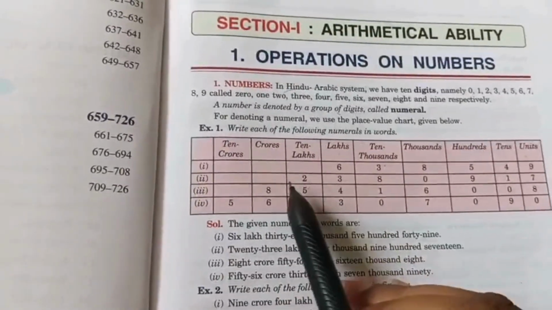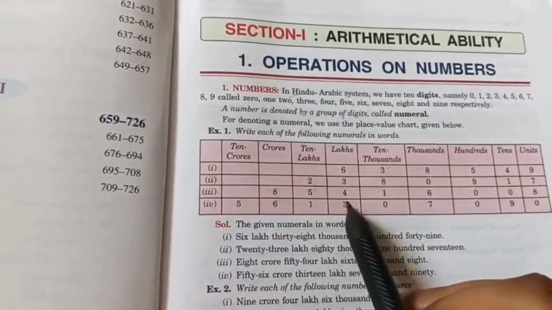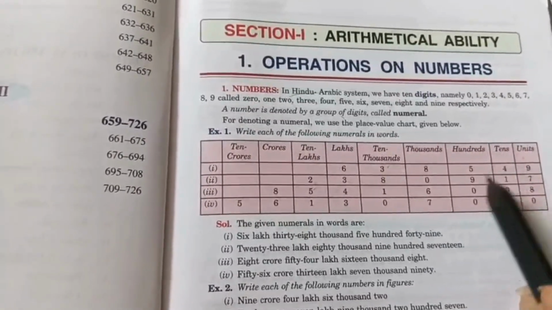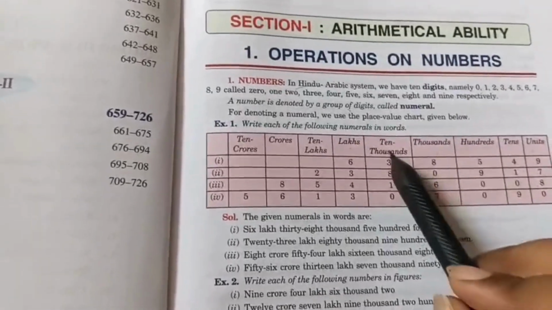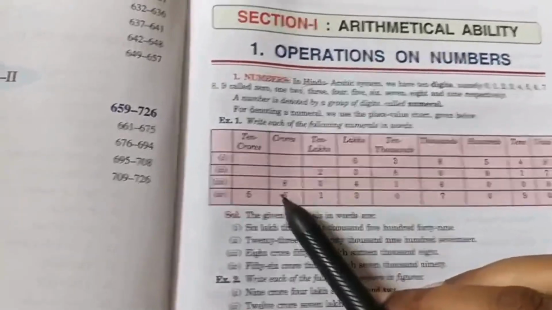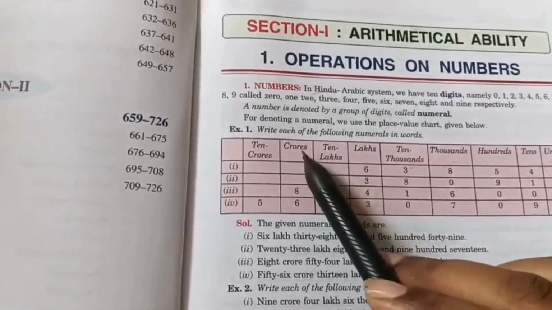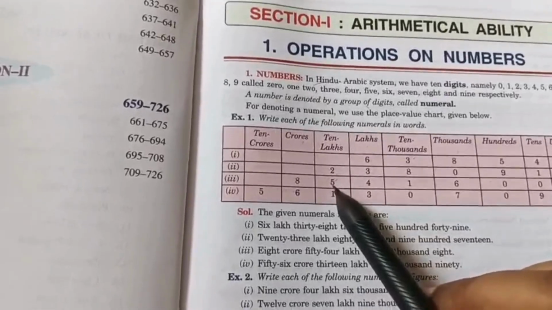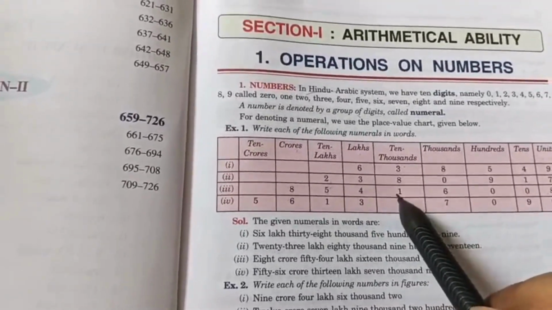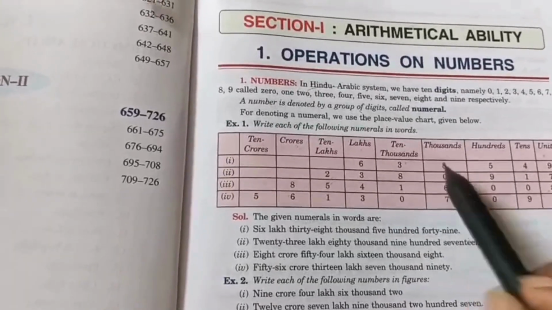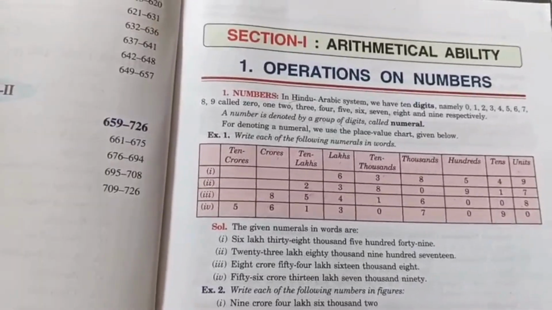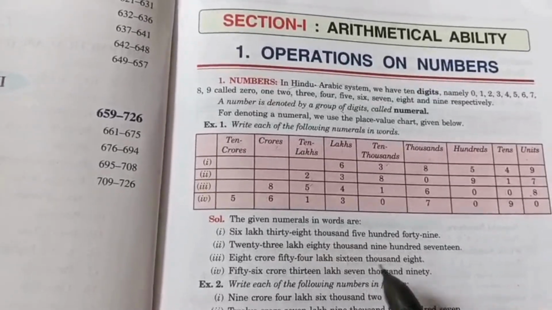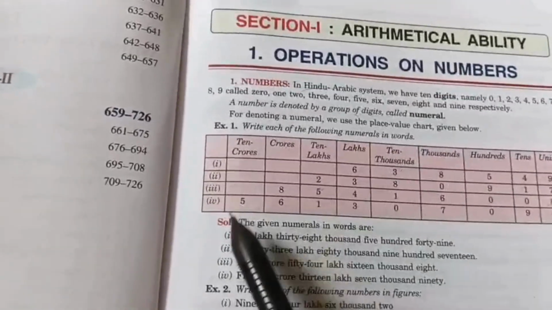By using this place value chart, we can easily read and write large numbers correctly. We can take 8, 5, 4, 1, 6, 0, 0, 8. The 8 place value is units, ones, 0 is tens, 0 is hundreds, 6 is thousands, 1 is 10,000, 4 is lakhs, 5 is 10 lakhs, and 8 is crores. So start with crores: 8 crores 54 lakhs 16,008. This is the answer.